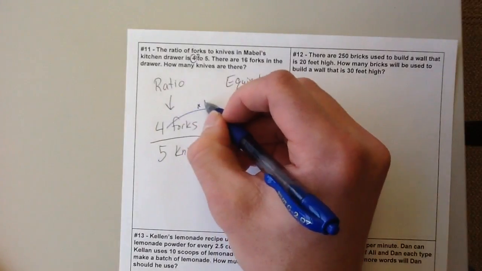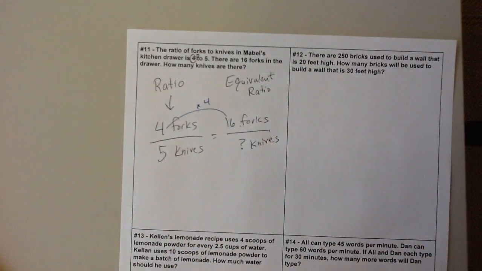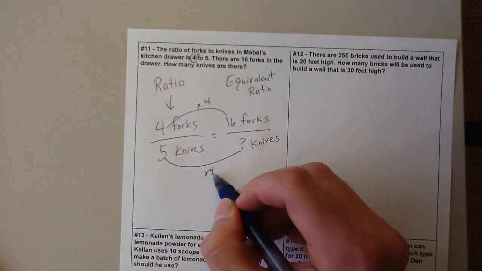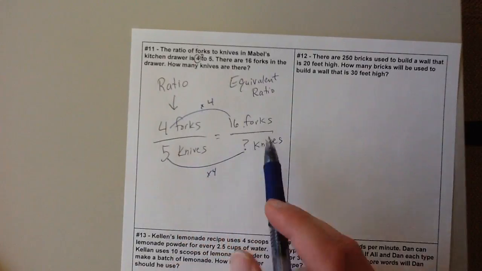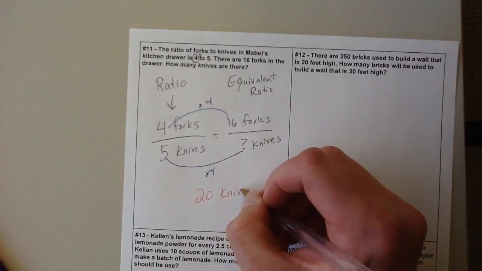And so as you can see here on the top, what are we doing? We're multiplying by 4, right? 4 times 4 is 16. And so if we multiply by 4 on the top, we have to do the same thing to the bottom. So 5 times 4 will give us the number of knives. 5 times 4 is 20. So we have 20 knives.